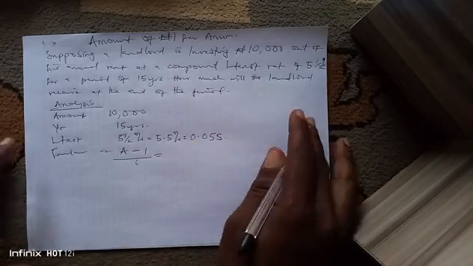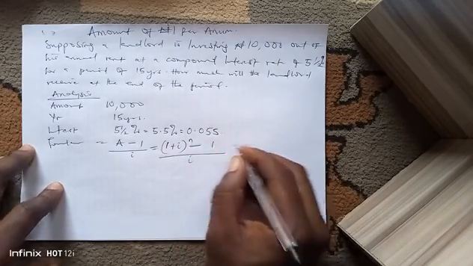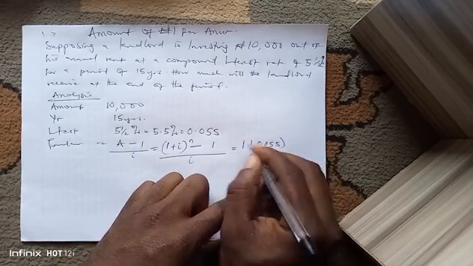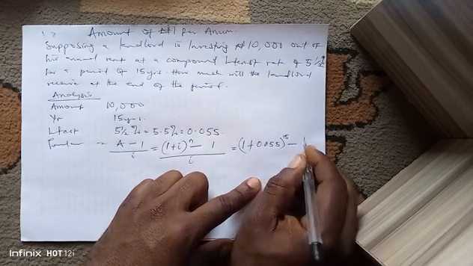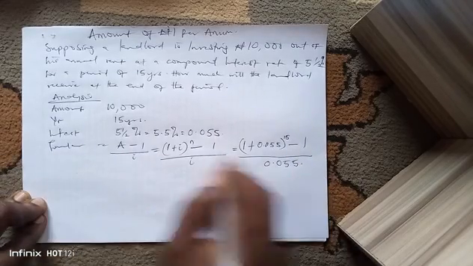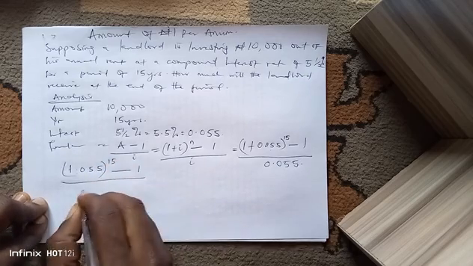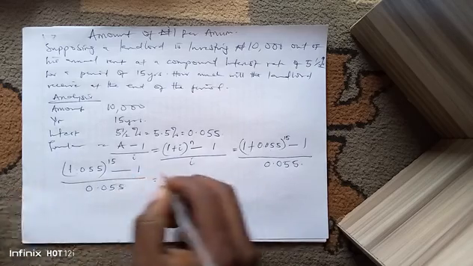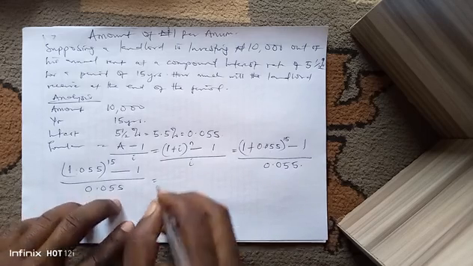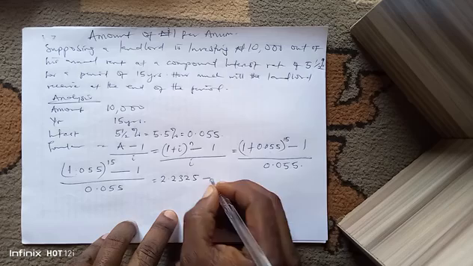So let's input these figures into this formula. A is equal to (1 plus I) raised to power n, minus 1, all over I. Which is equal to (1 plus 0.055) raised to power 15, minus 1, all over 0.055. So it is 1.055 raised to power 15 minus 1 all over 0.055. 1.055 raised to power 15 is equal to 2.2325, four decimal places, minus 1 all over 0.055.